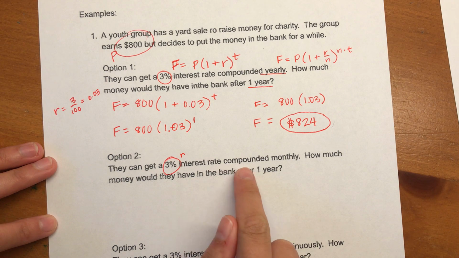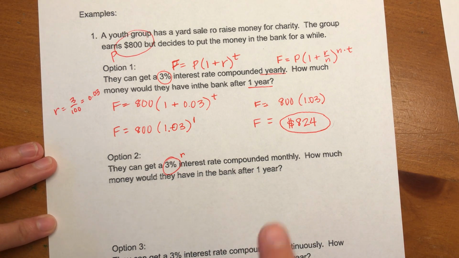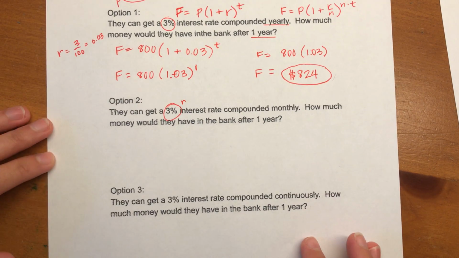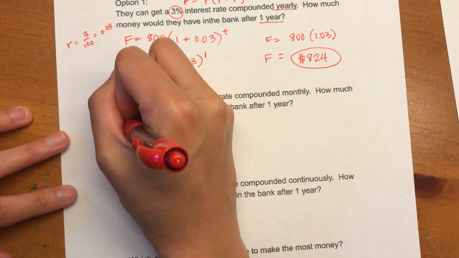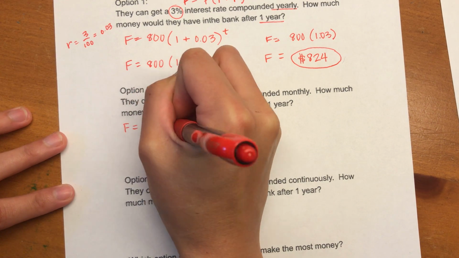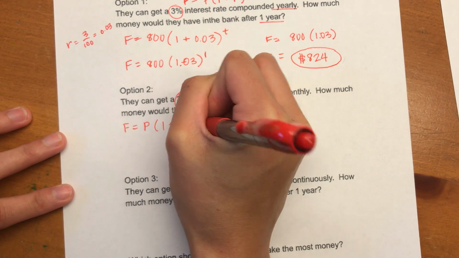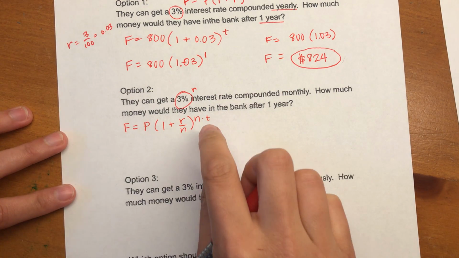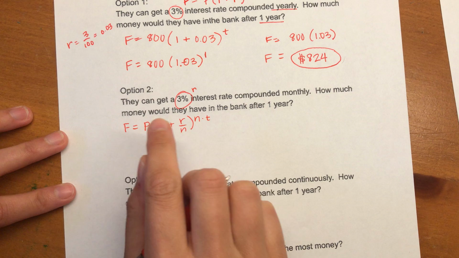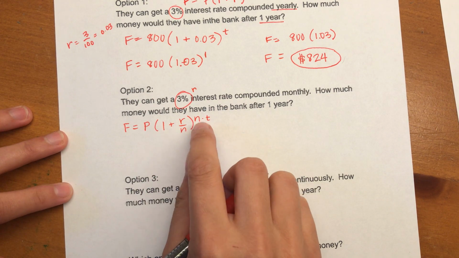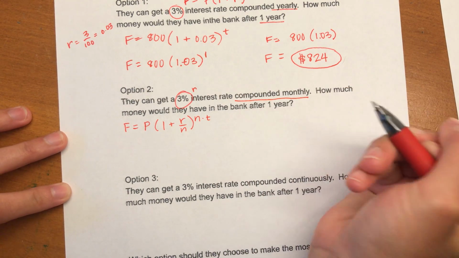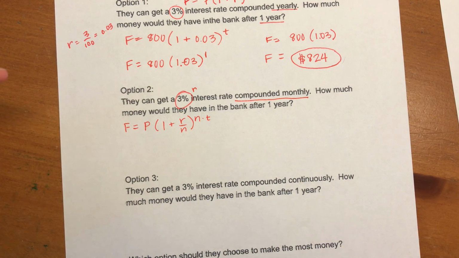And now since we have compounded monthly, we are definitely using my compound interest formula from lesson 15. Okay, so if my formula originally is F equals P times 1 plus R over N to the N times T, I need to figure out my N value. I know my P is 800, I know my R is 0.03, but what's my N? So I see this says compounded monthly, so that would be the same as compounded every 1 month, okay?